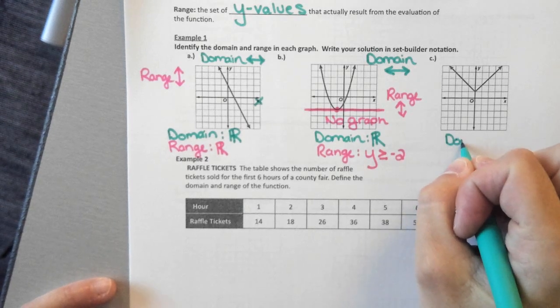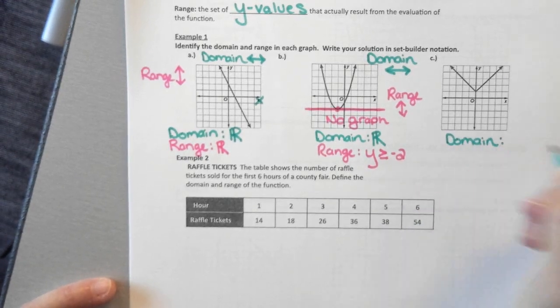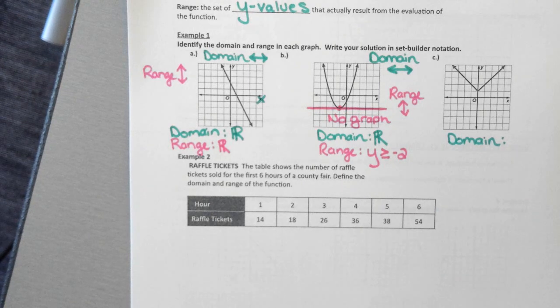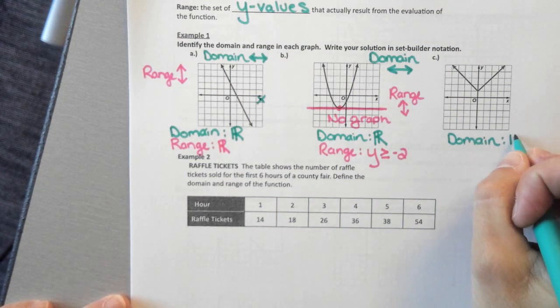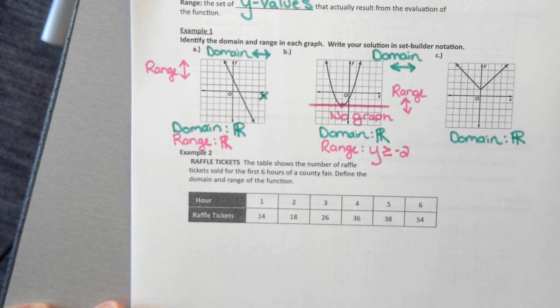Let's look at the next one. Let's look at domain again first. Remember, domain is your x values. This is what we call an absolute value graph. Absolute values are when you have those lines on either side of something and they make everything positive. So this is an absolute value graph. It's shaped like a V and it's headed off in either direction. Is it going to hit all values to the left and to the right? Yes. So again, my domain is going to be all real numbers. And you're going to find that happens a lot, that your domain is all real numbers.